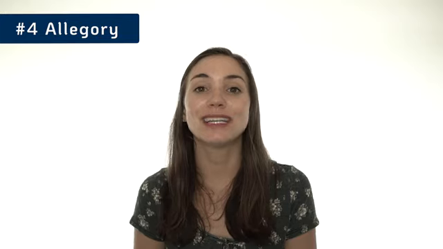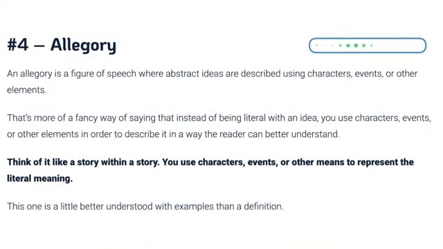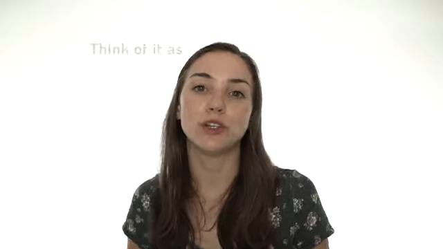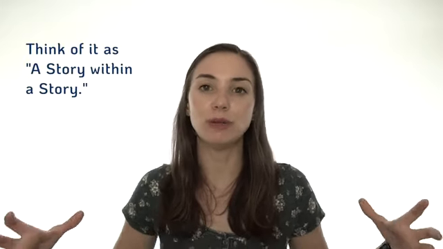Literary device number 4 is allegory. An allegory is a figure of speech where abstract ideas are basically described using events, characters, or other elements. Think of it as a story within your story. It's as if you're telling a much bigger, more powerful message through a smaller, more digestible story.